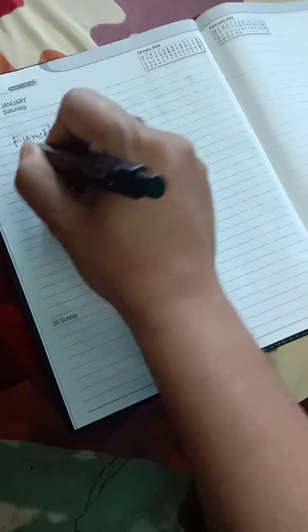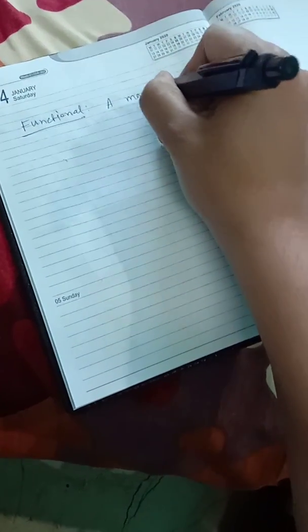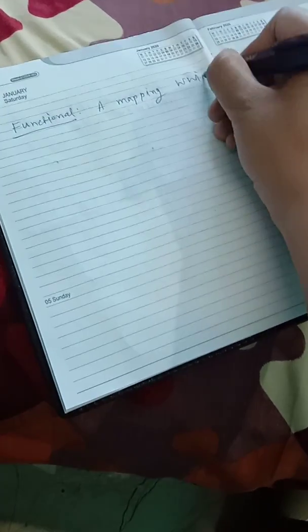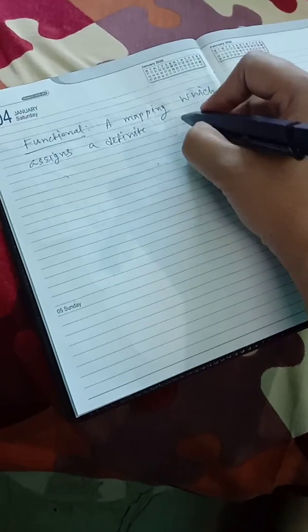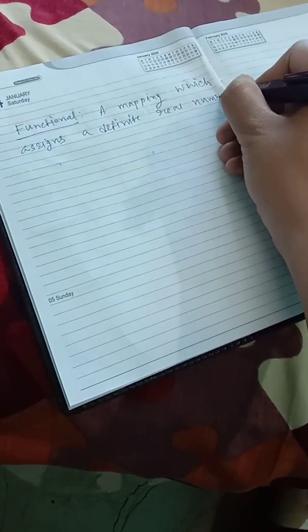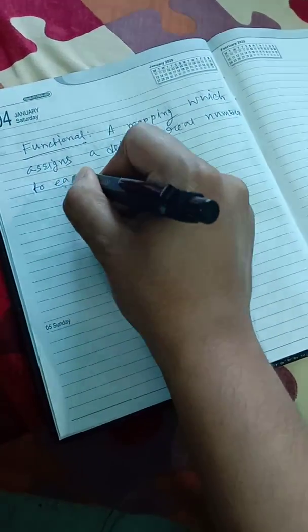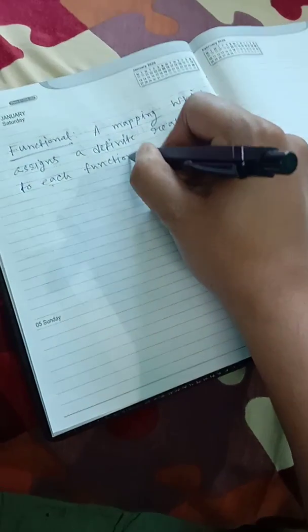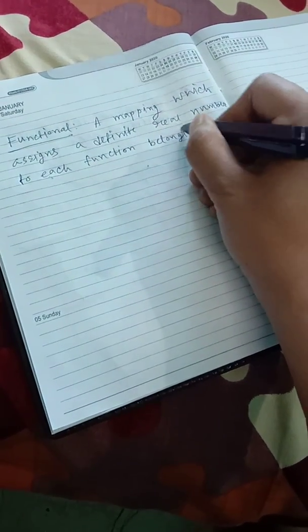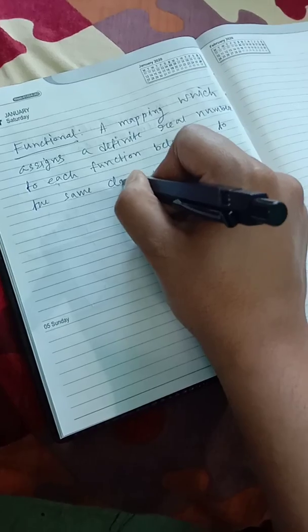Functional. A functional is nothing but a mapping which assigns a definite real number to each function belonging to the same class.